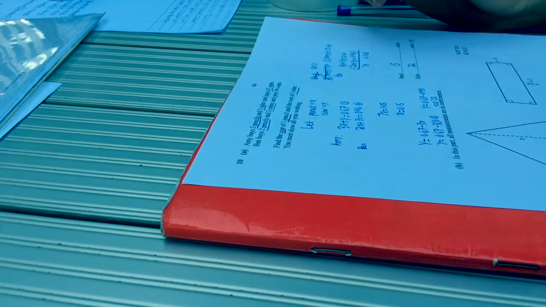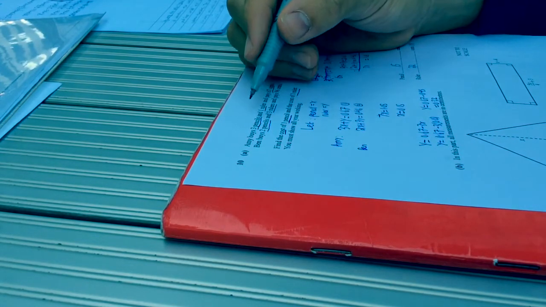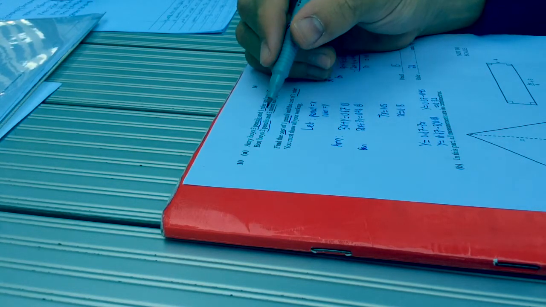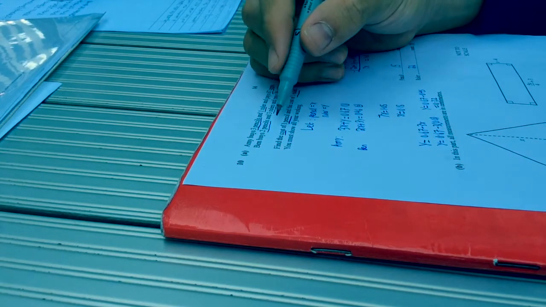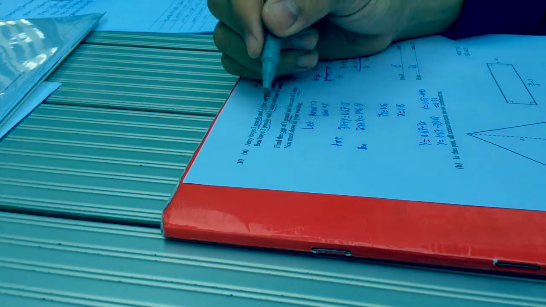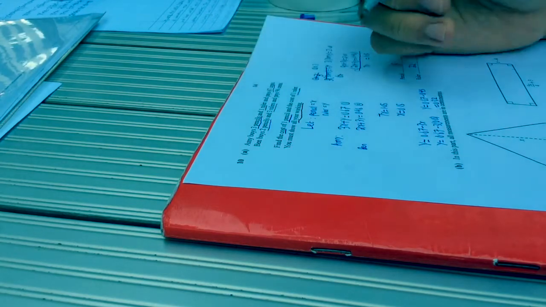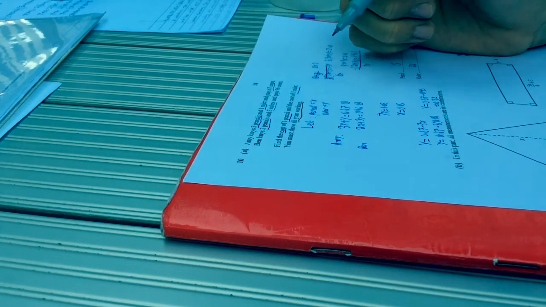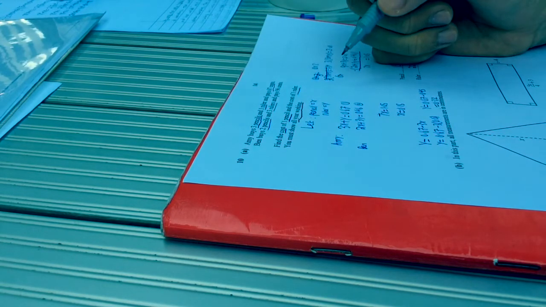So for question 10a, firstly pick out the keywords: pencil, ruler, 67 cents, 2 pencils, 3 rulers, 96 cents, and find the cost of 1 pencil and 1 ruler. And in this question they ask you to show all your working. So even if you plug it in your GDC, be sure to show the working to show the examiner that you have an understanding of this concept of simultaneous equations.